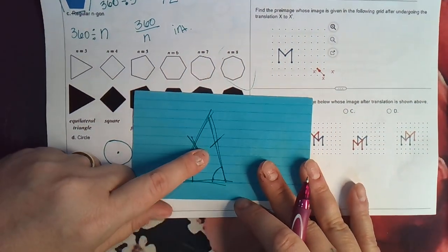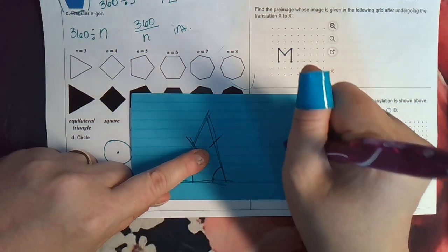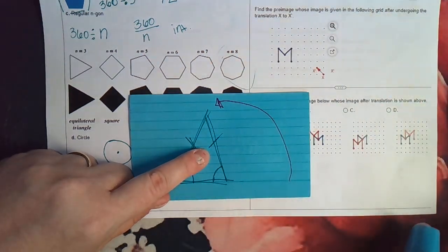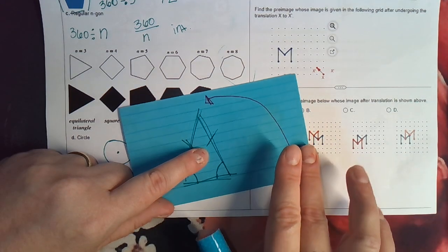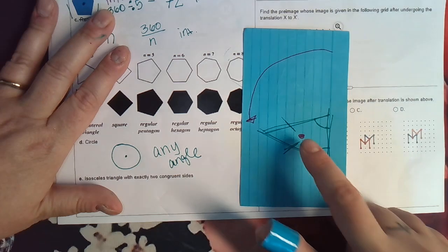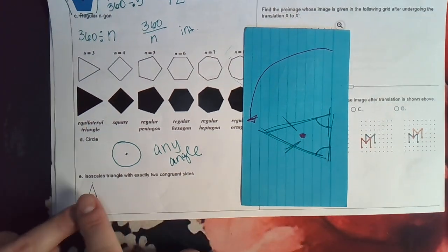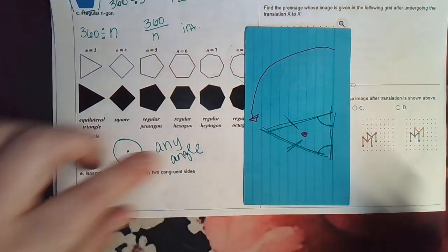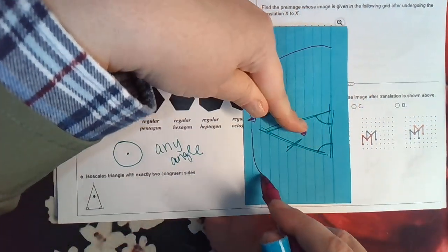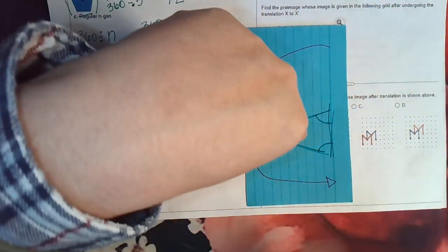I'm going to hold it in the center. And first, let's just rotate it 90, half a turn. So, bam. Does this picture on my note card look like the one on the paper? No. Darn. Okay, let's hold the center again, and let's turn another 90 degrees.